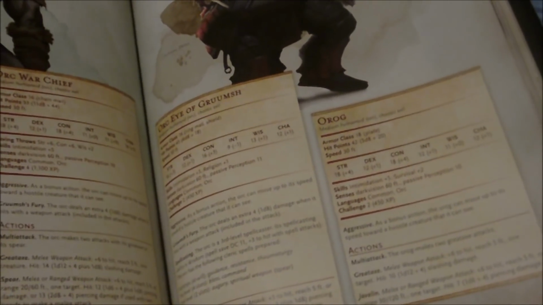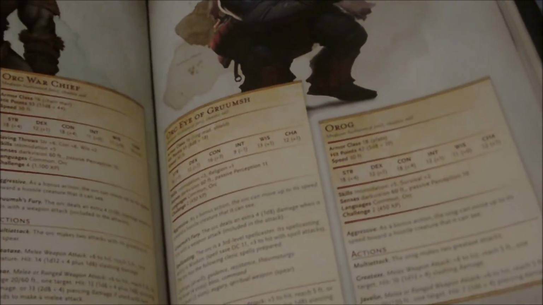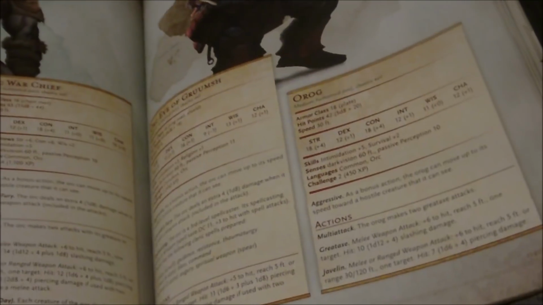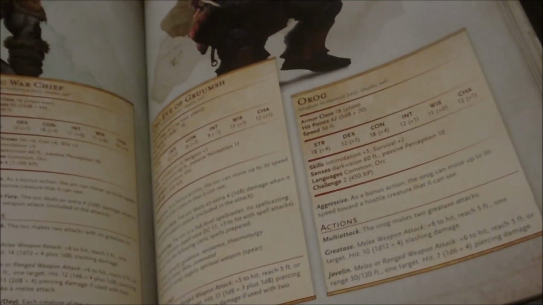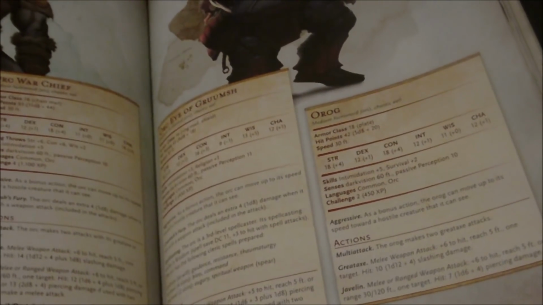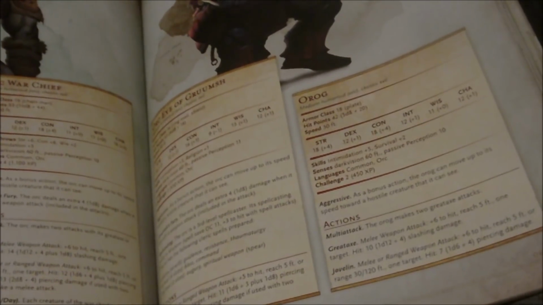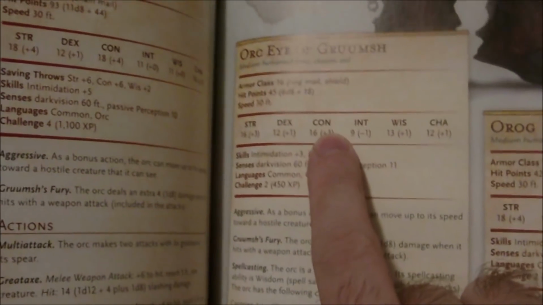The next thing that I want to do is have sort of what I would call an elite encounter, or, if you're familiar with video game terms, sort of like a mini boss encounter. So this is something that's going to be a bit more difficult, and it's going to have a more challenging creature in there than just the standard orcs. There are going to still be 2 standard orcs in this encounter, so I'm still going to have 2 of these guys, but I'm also going to incorporate an Eye of Grumish.